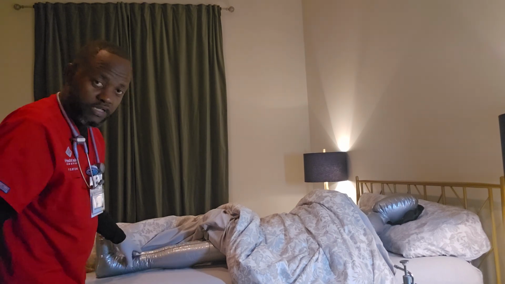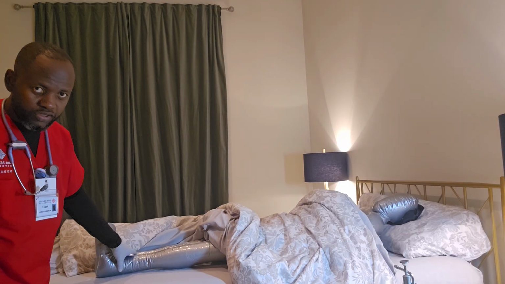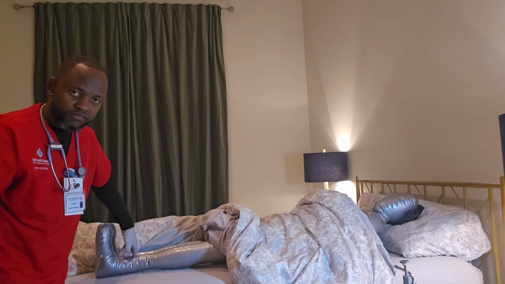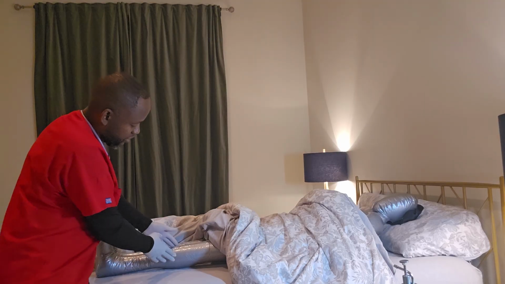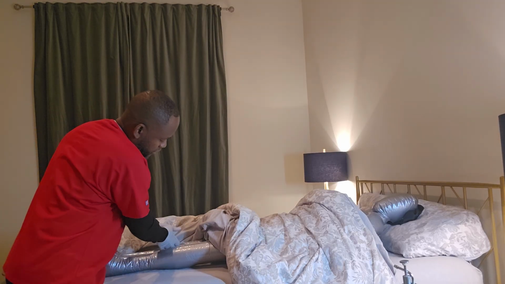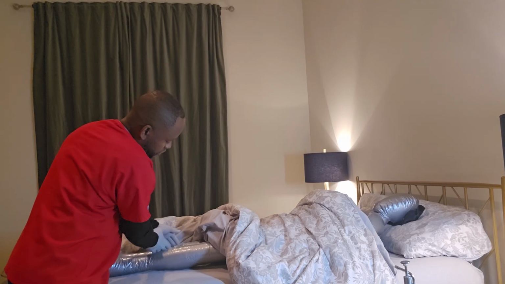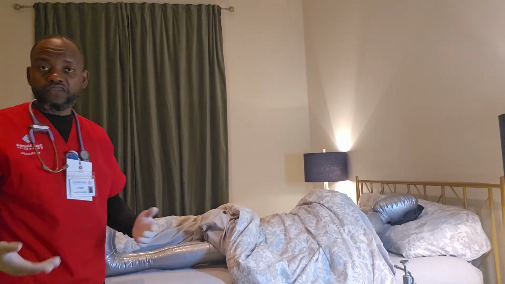I will check for pedal pulse. Yes, there's presence of pedal pulse in both legs. Then I will check for any sign of edema. There's no sign of any edema, no leg swelling. That's good.